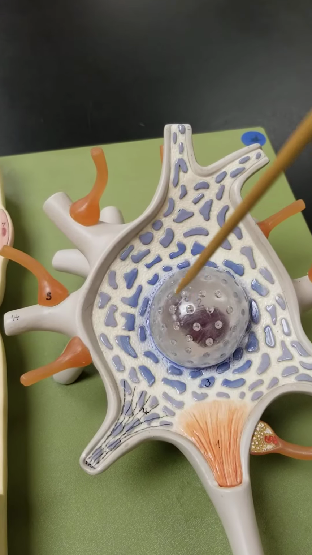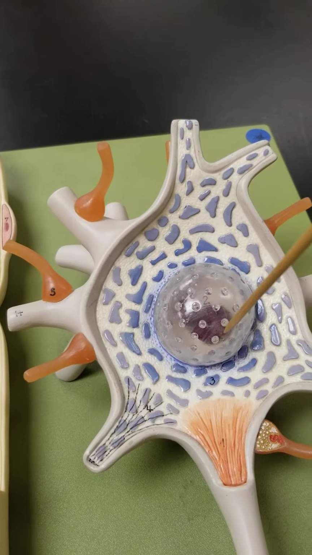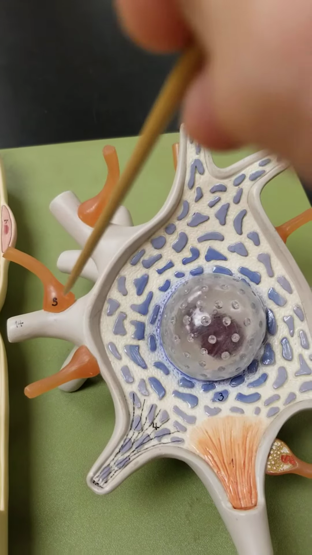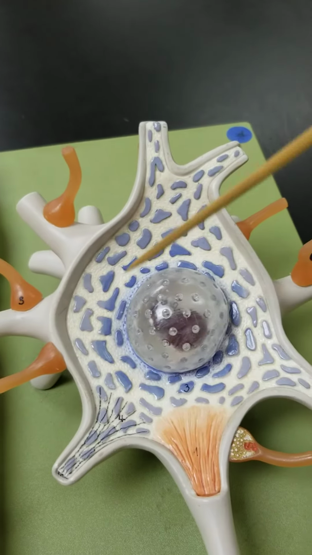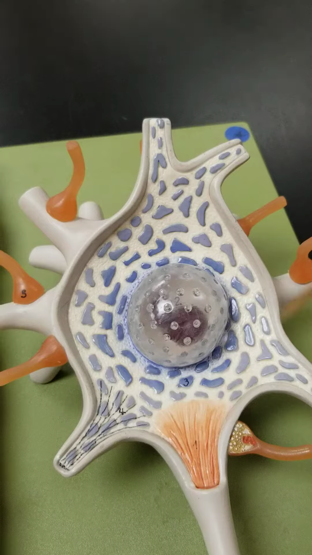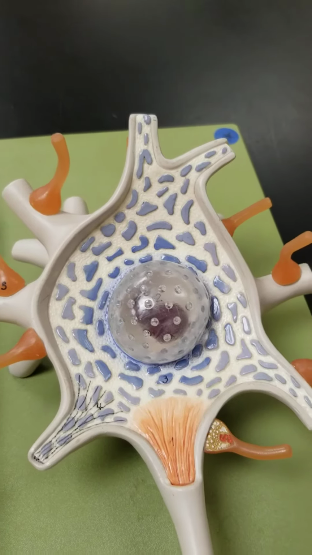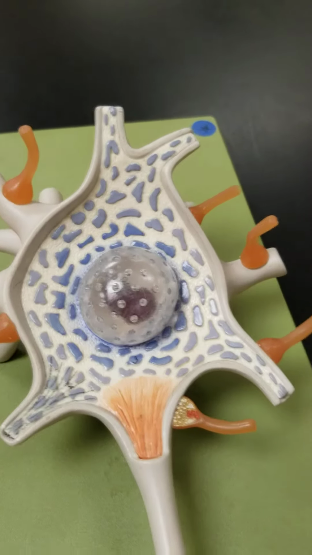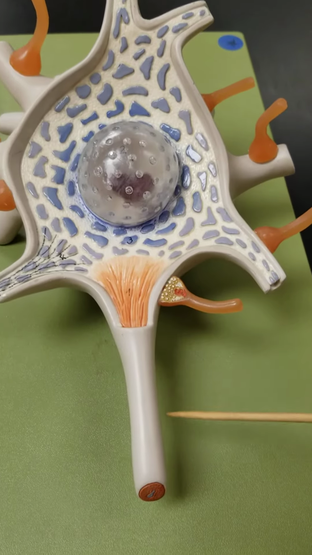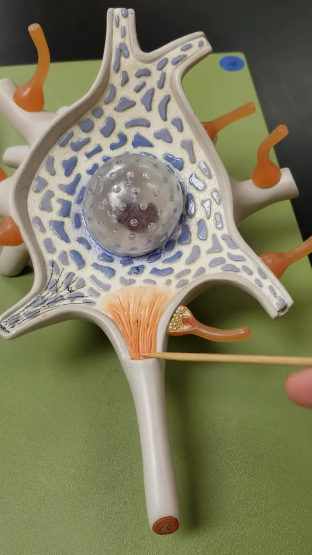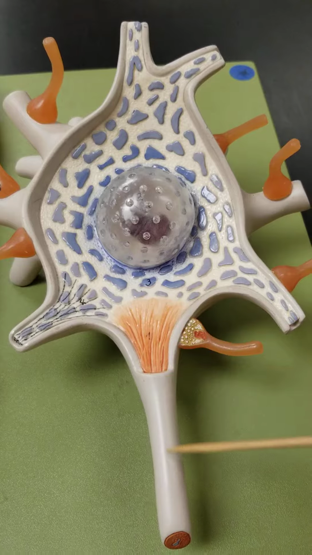Inside the soma, we have the nucleus, and I can see a nucleolus in there. Everything between the outer membrane of the soma and the nucleus is called the perikaryon. And remember, that means around the nucleus. Okay, so there's one long process that would continue on. This is the sending part of the neuron called the axon.